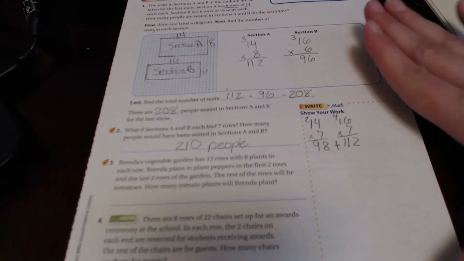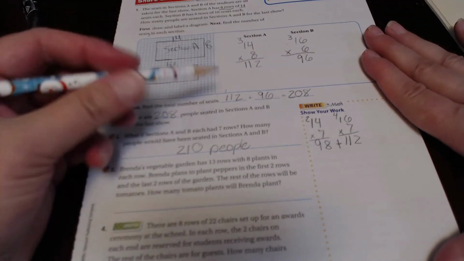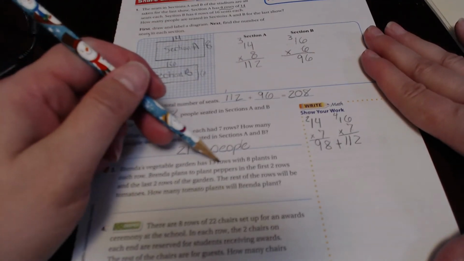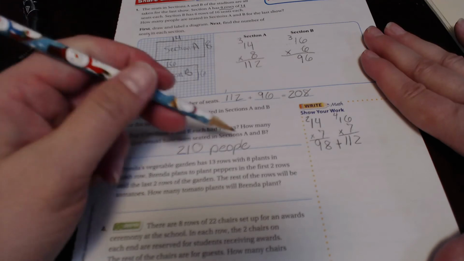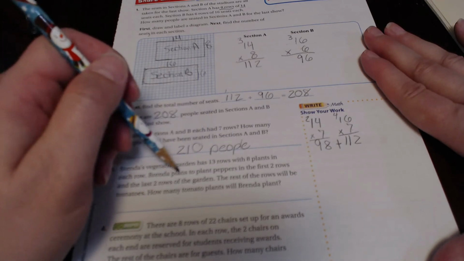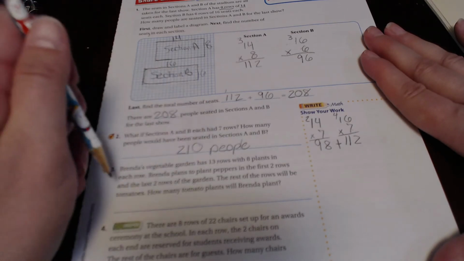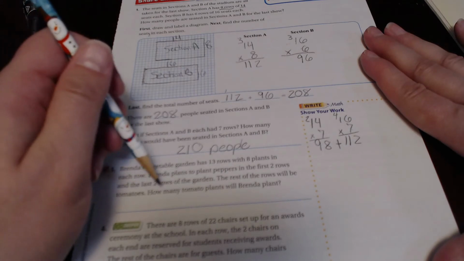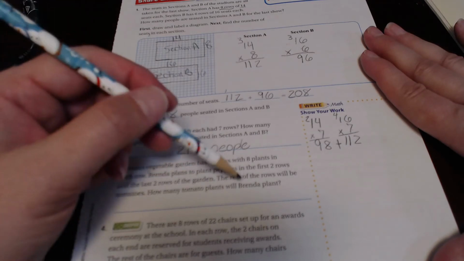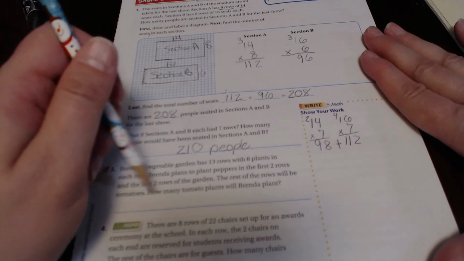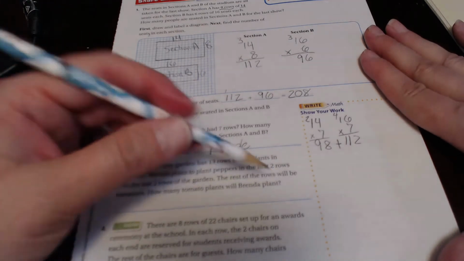Okay, here we go. On to number 3. Brenda's vegetable garden has 13 rows with 8 plants in each row. Brenda plans to plant peppers in the first 2 rows and the last 2 rows of the garden. The rest of the rows will be tomatoes. How many tomato plants will Brenda plant?